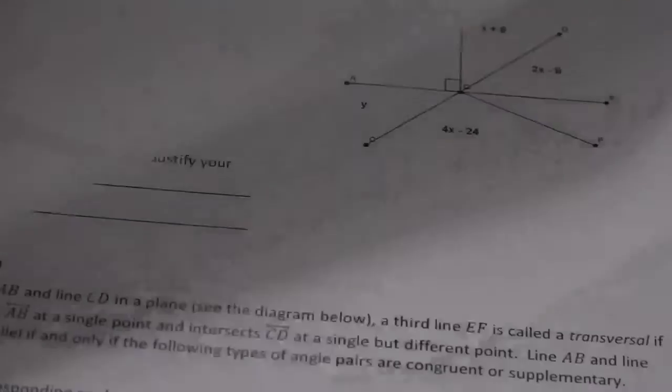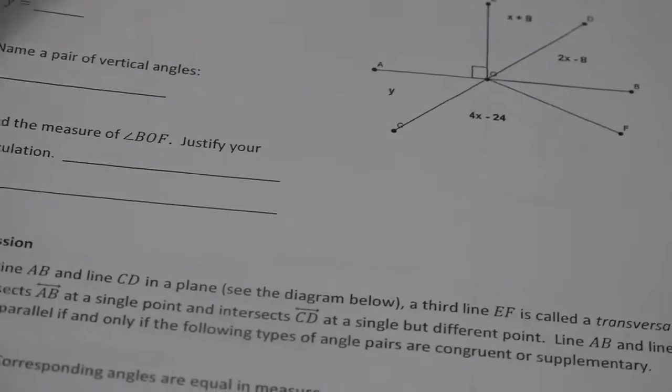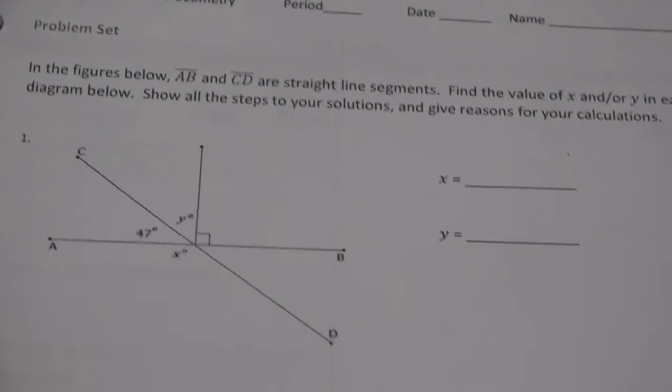Am I ever gonna finish this? Let me see. Oh yeah, one more page. Oh, beautiful day. One more page.